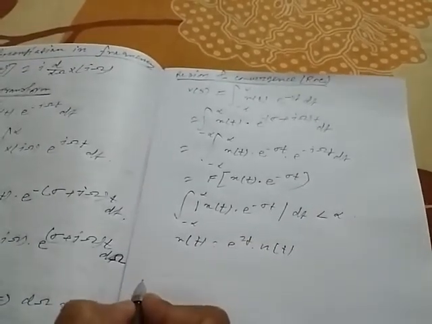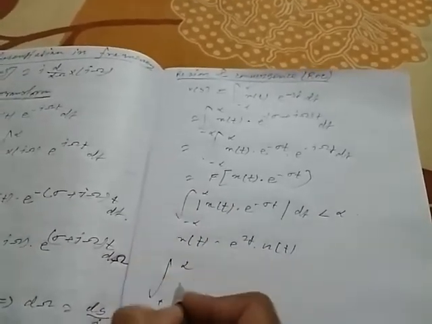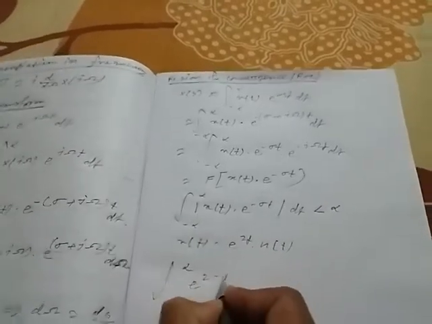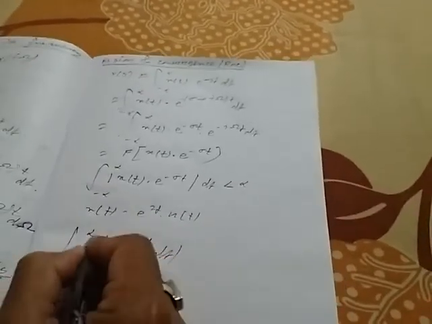Then we can see that this formula will be equal to integration from 0 to infinity e to the power (2 minus sigma)t dt. This should be less than infinity.